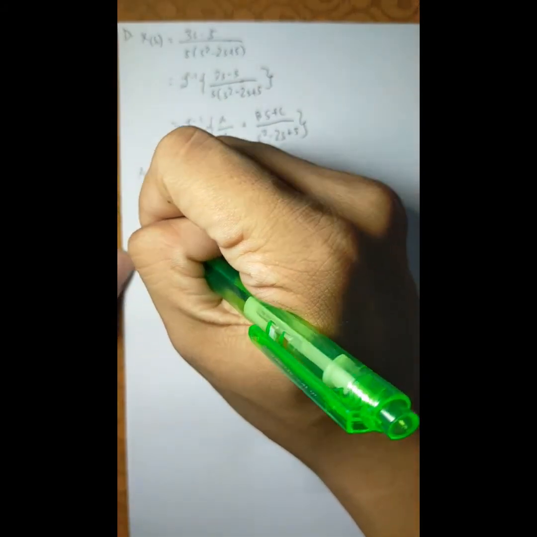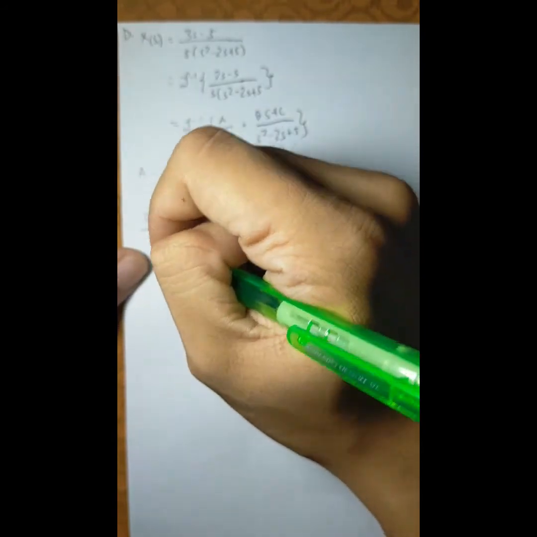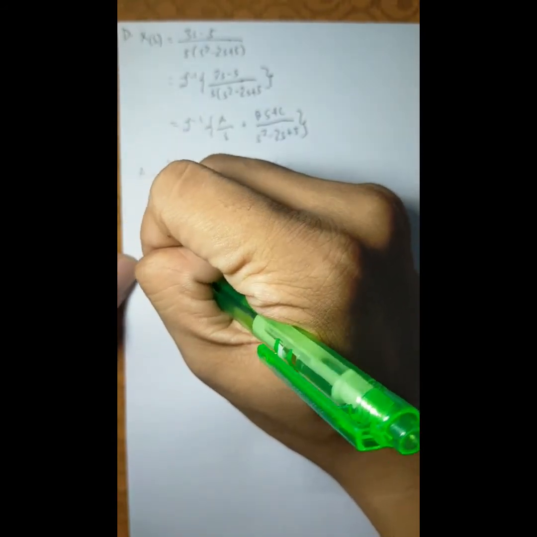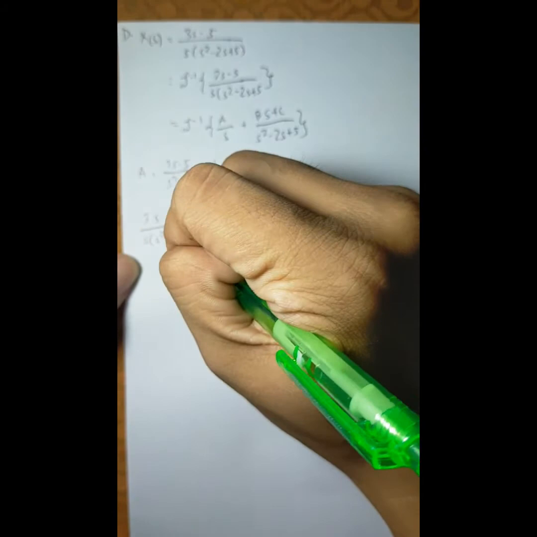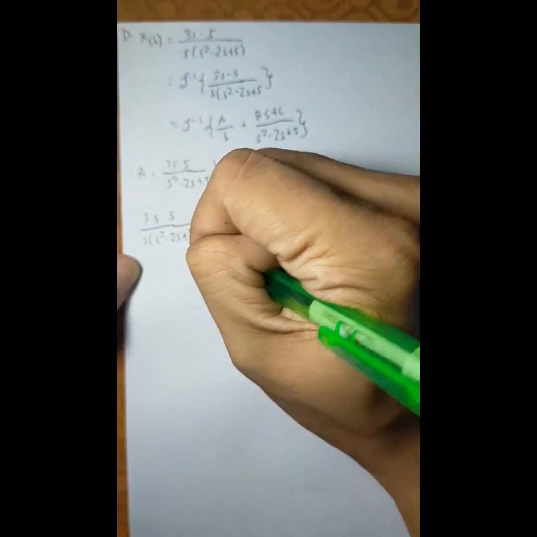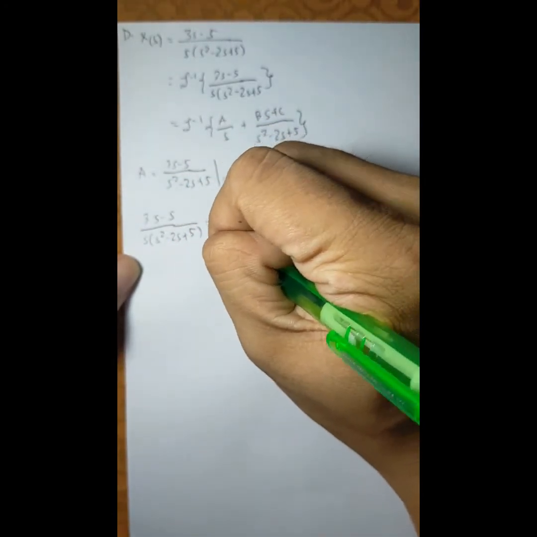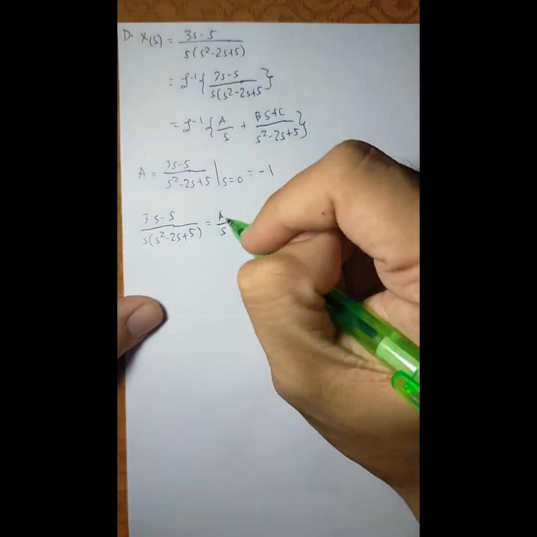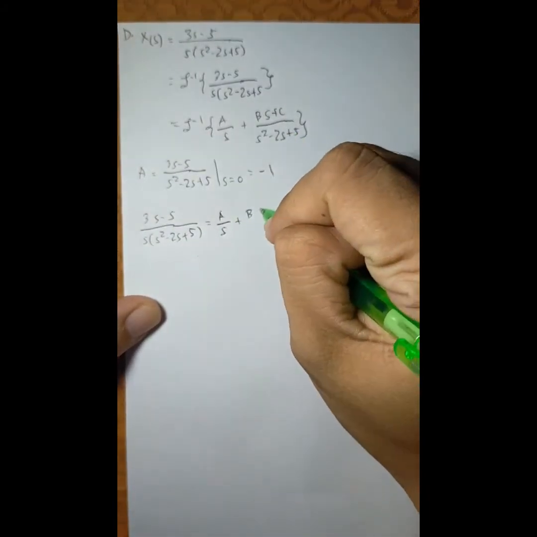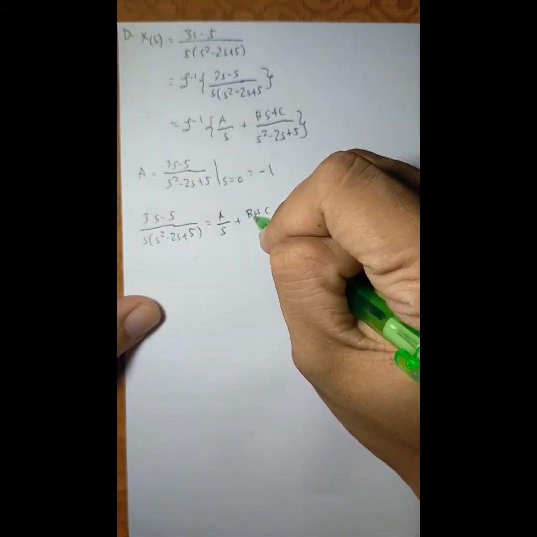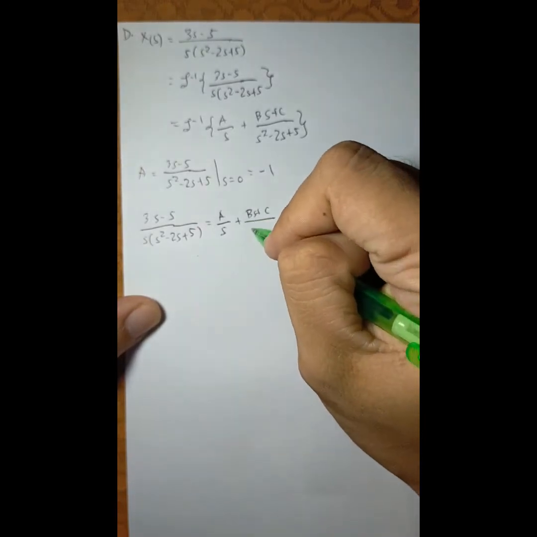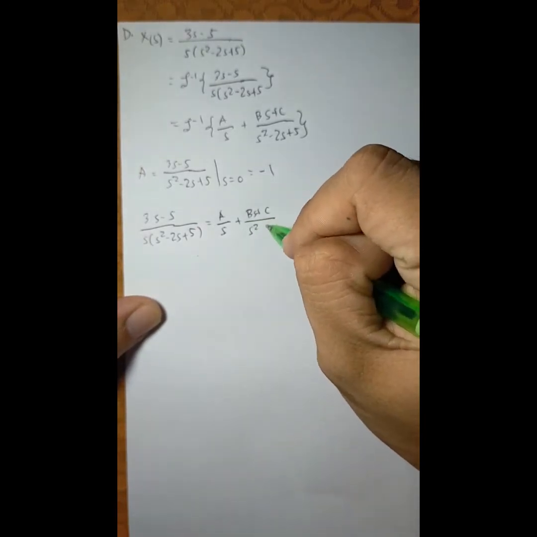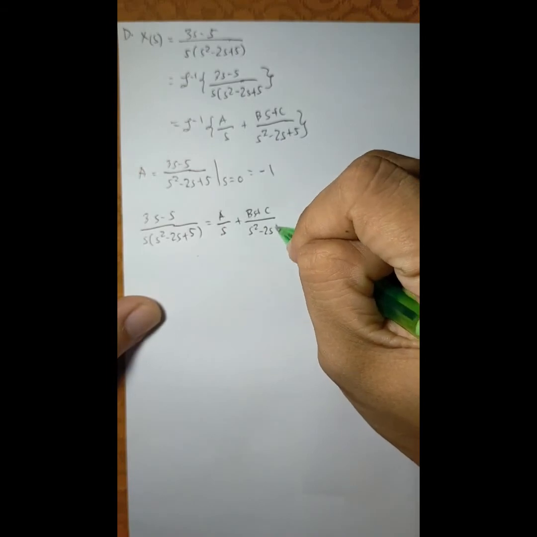So we have 3s minus 5 all over s times s squared minus 2s plus 5 equal to A over s plus Bs plus C all over s squared minus 2s plus 5.